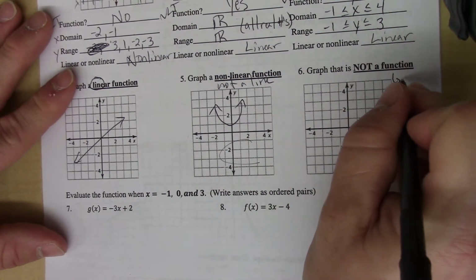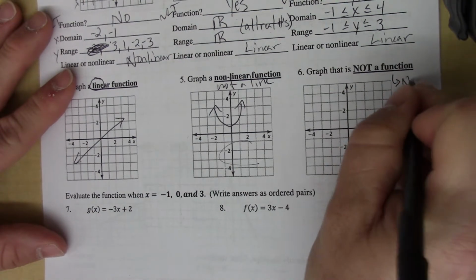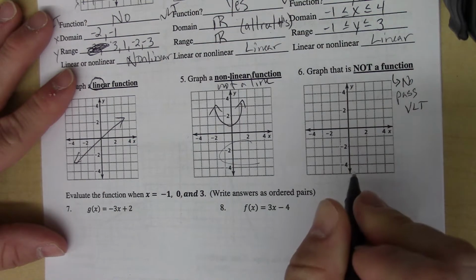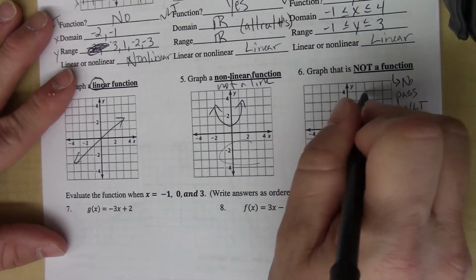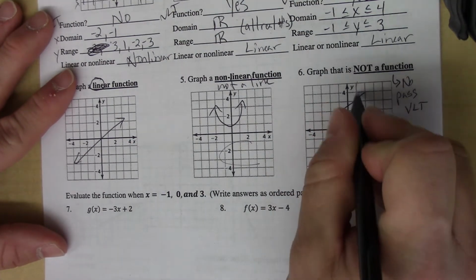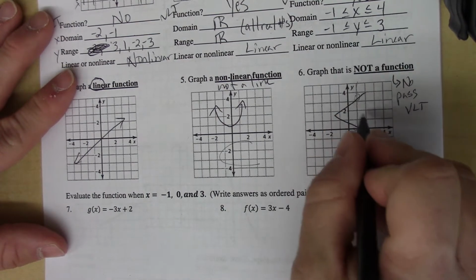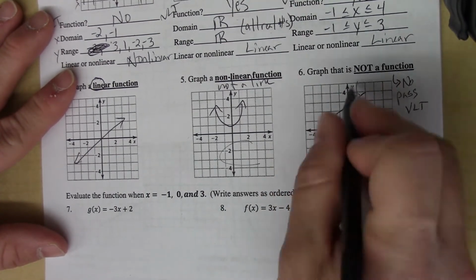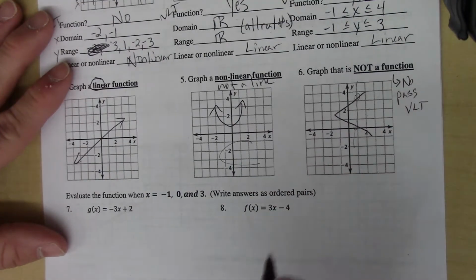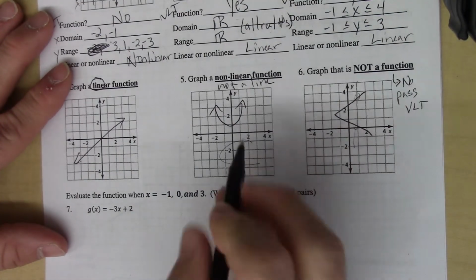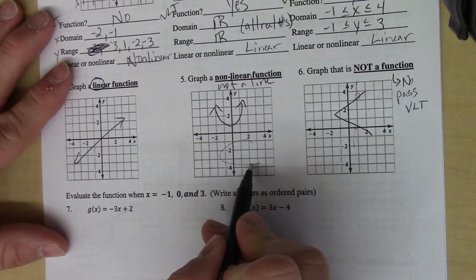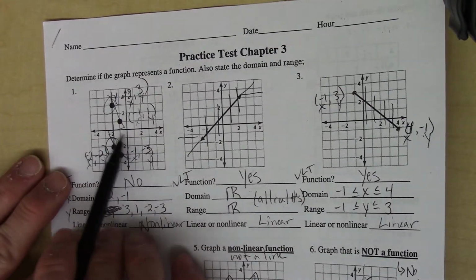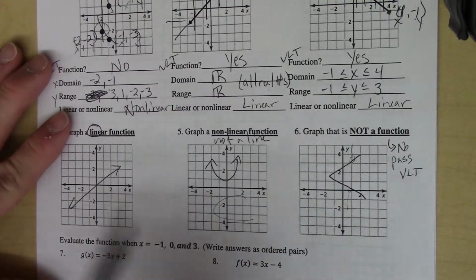But this also means it doesn't pass the VLT, right? So what doesn't pass the vertical line test? Well, something that kind of comes off like that. Because, right, if I put a vertical line, it would go through more than once. If I put another vertical line, anything I draw through here would end up going through it more than once, and that's why it's not a function, right? You could do something like this, which would not be a function, right? Even something like this would not be a function, right? But it is what it is.